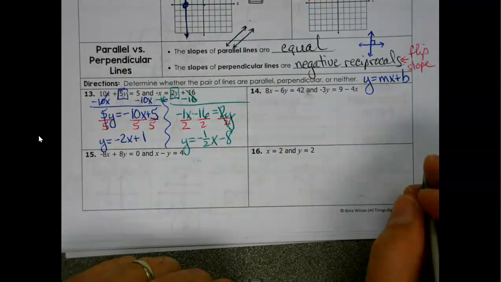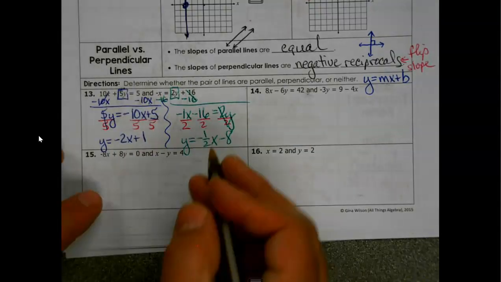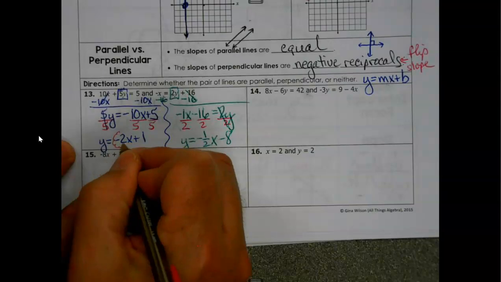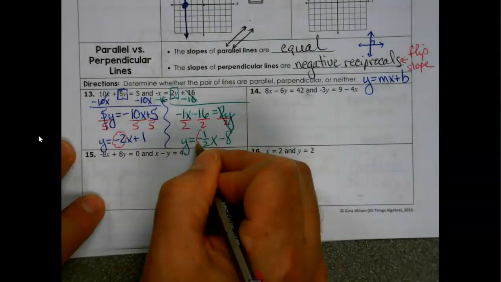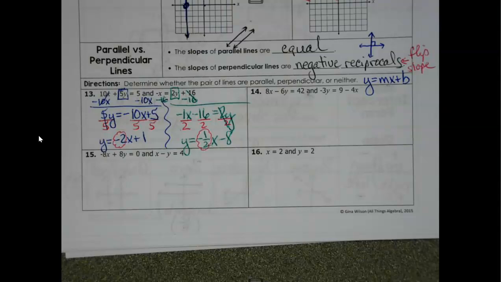Okay. Once those y's are alone, now I gotta ask myself the key question. My slope, remember, slope is that m value. It's the number in front of x. Okay, so the ones that I've squiggled around are -2 and -1/2 the same thing? No. Okay, they're not parallel.